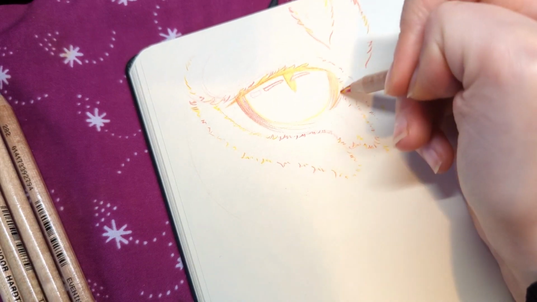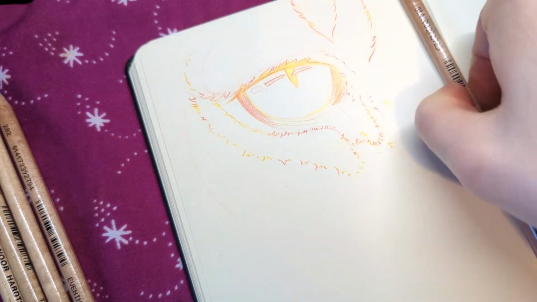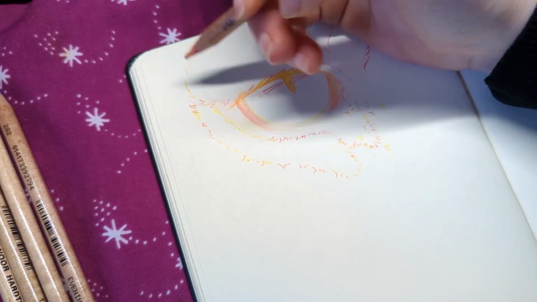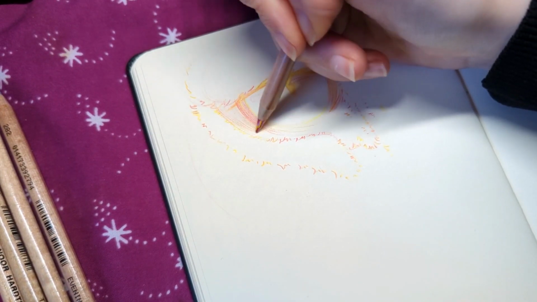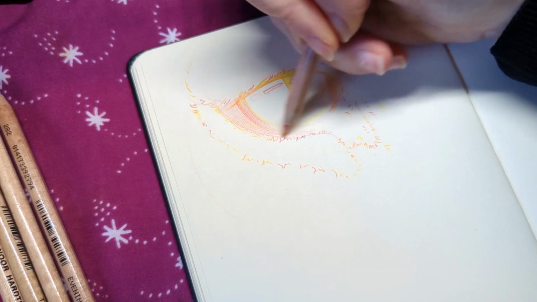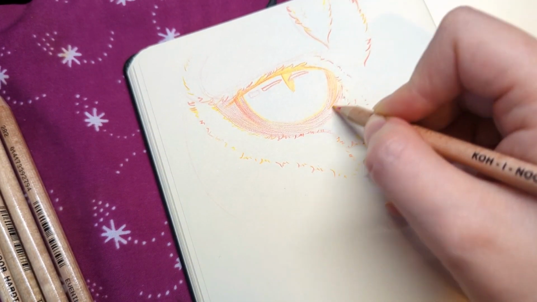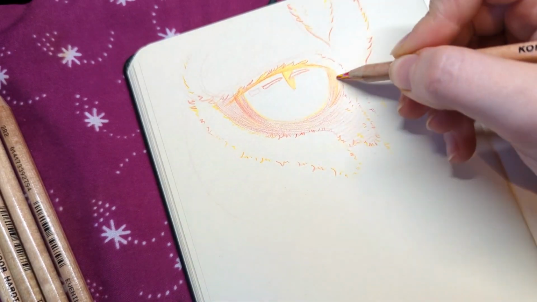I really recommend looking at some pictures of lions, and tigers have quite similar facial structures as well, just to see how the underlying structure of the lion, or animals in general, affects the outer elements of the face.